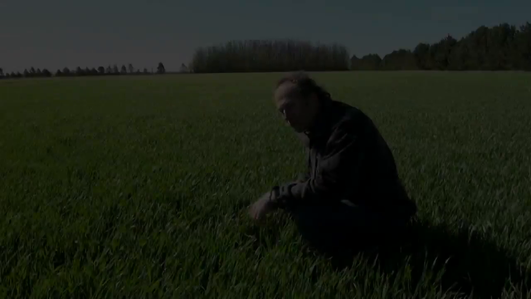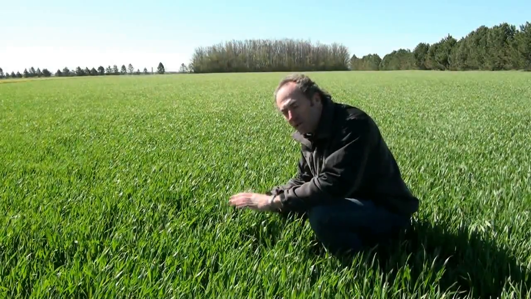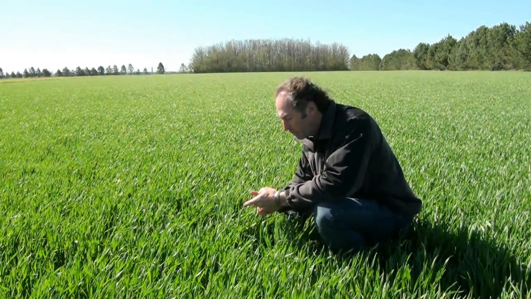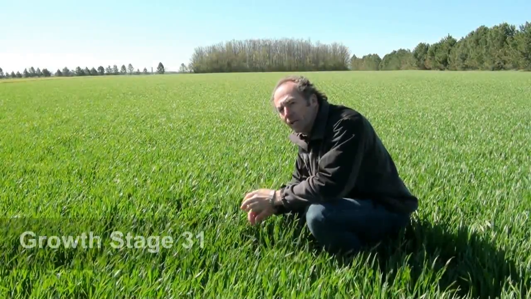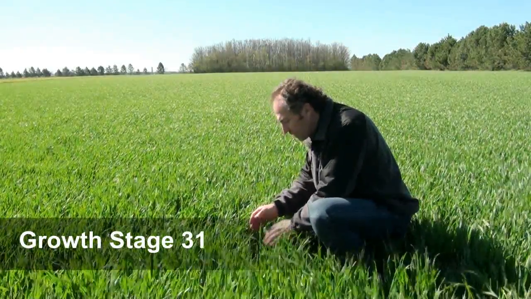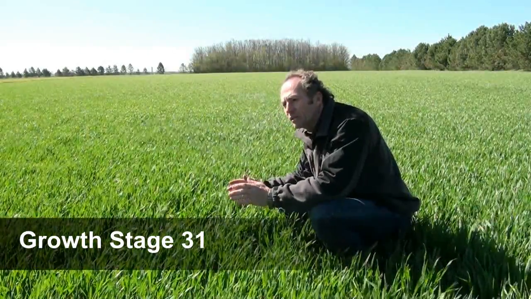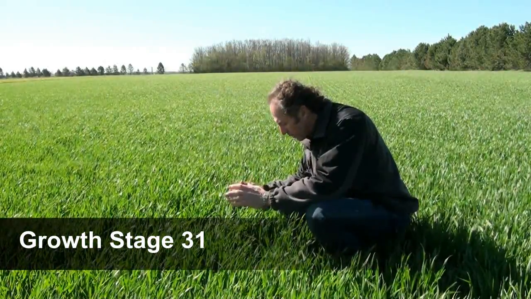So whenever you're looking at a wheat field, it's important to stage it from a weed control standpoint, a nitrogen standpoint, and also from a fungicide standpoint. So really going into the field and being able to stage that wheat is quite important.